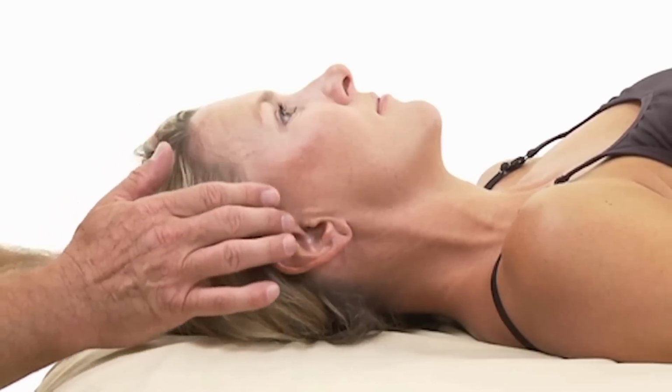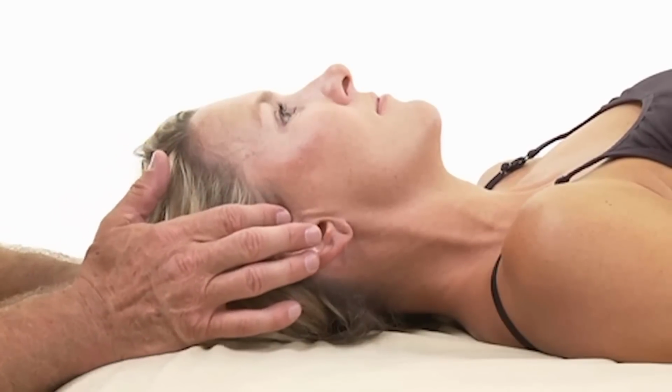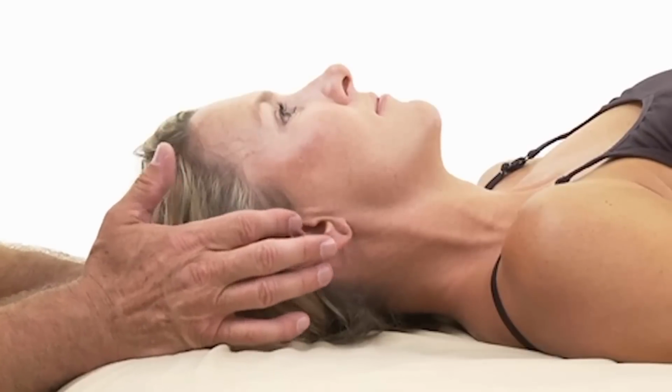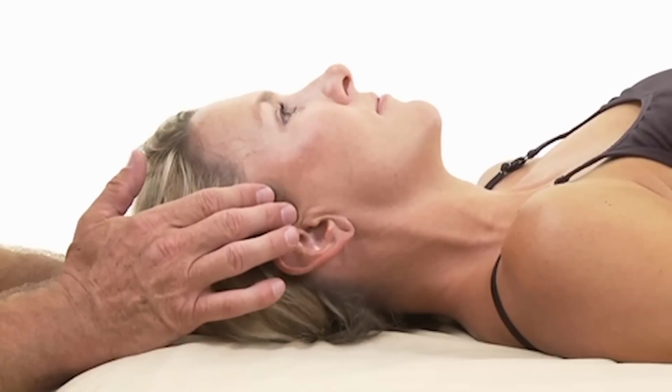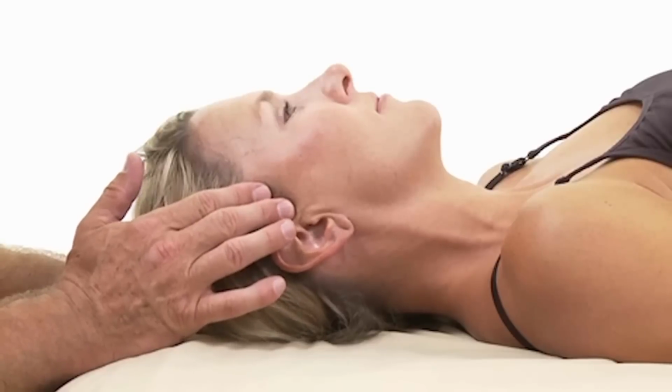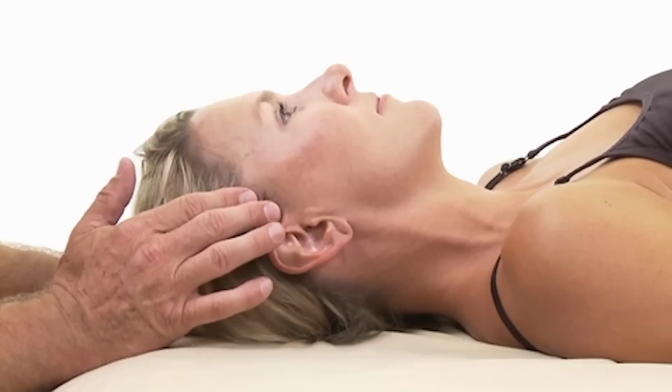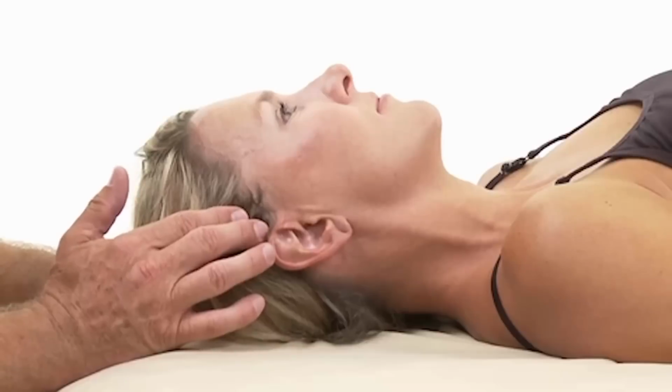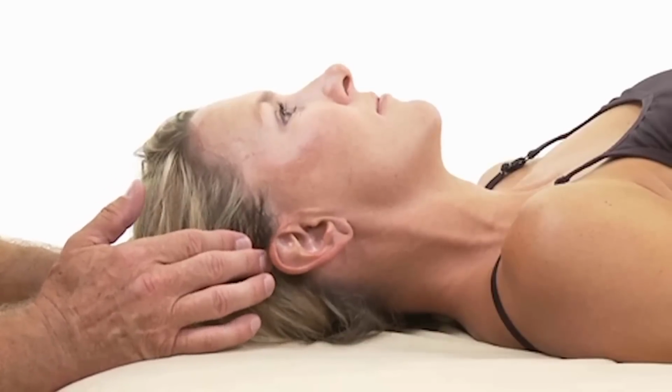To palpate this muscle, the easiest place to locate it is right in front of the opening of the ear. We use a flat palpation technique to strum across the muscle belly as we trace it up and back behind the ear.